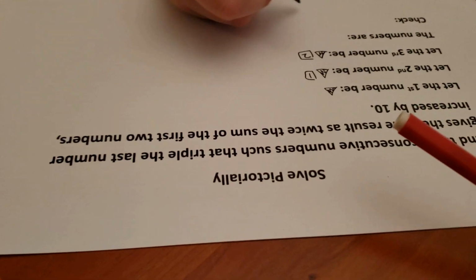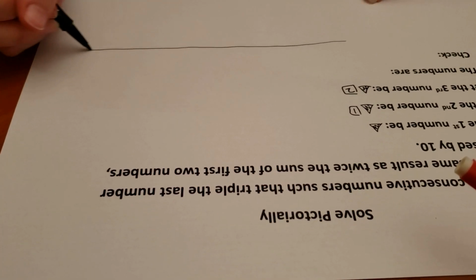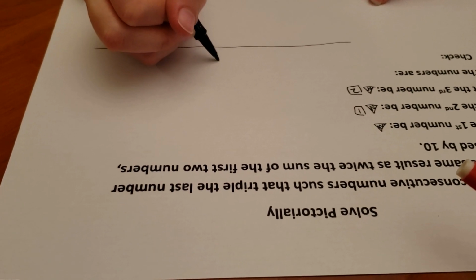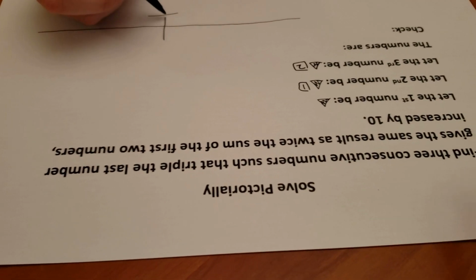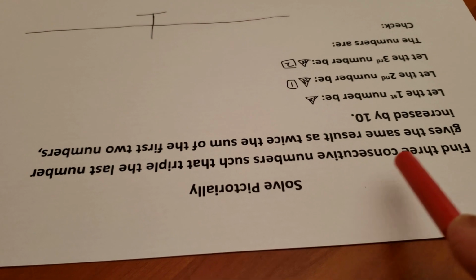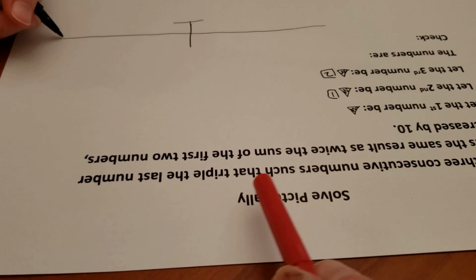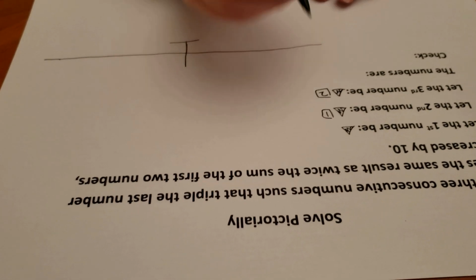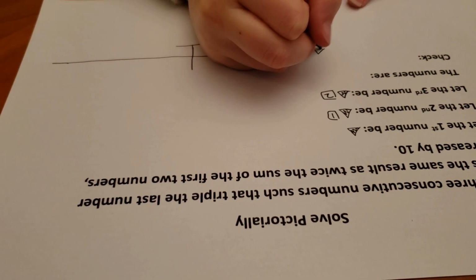Now, to draw a picture of a scale, so we could do this problem pictorially. We are told to find three consecutive numbers such that triple the last number. Which one is the last number? The pawn and 2. Okay, would you show me what triple the last number looks like, please?